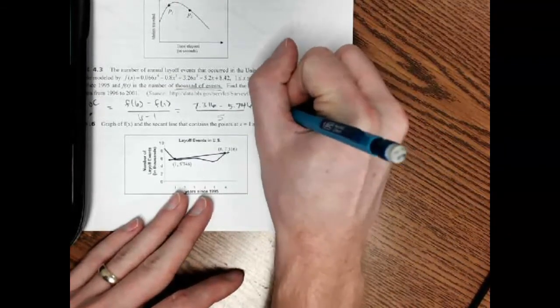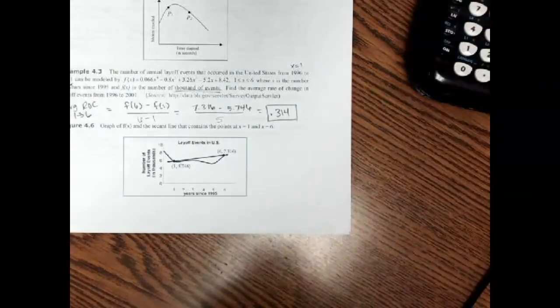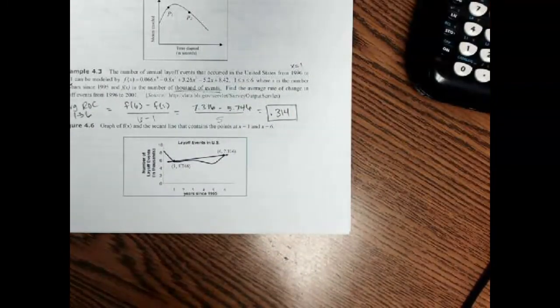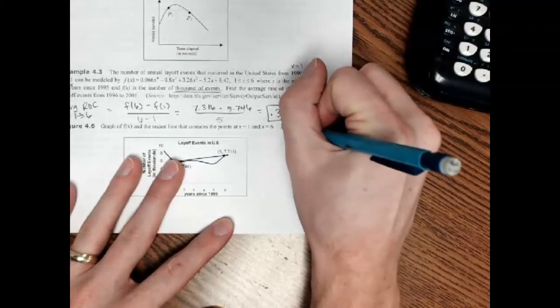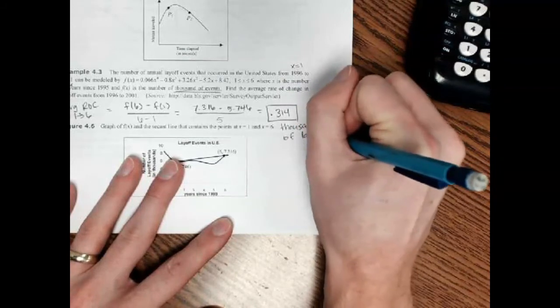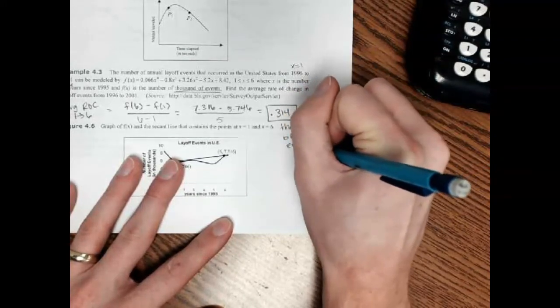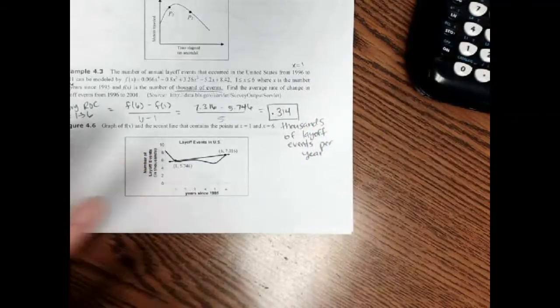Remember the general rule of thumb for your answers, it should be 3 sig figs unless otherwise indicated. So this one you would want to leave it as 0.314. Do not round it to 0.3. Do not round it to 0.31 unless it tells you otherwise. And don't forget your units. That's 0.314 thousands of layoff events per year. Right, so 314 layoff events per year.